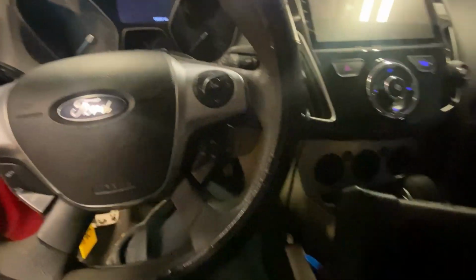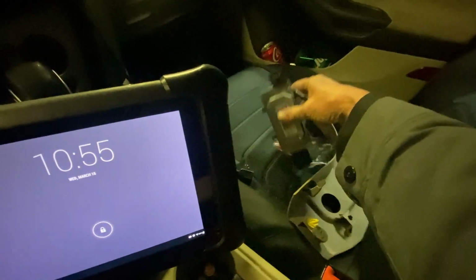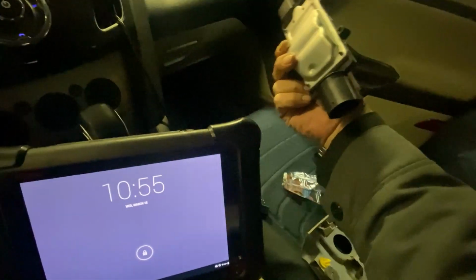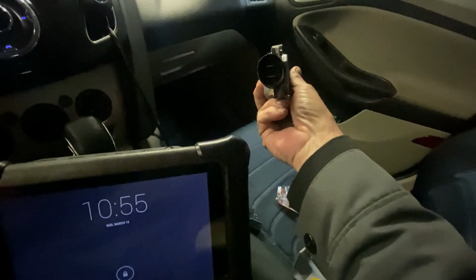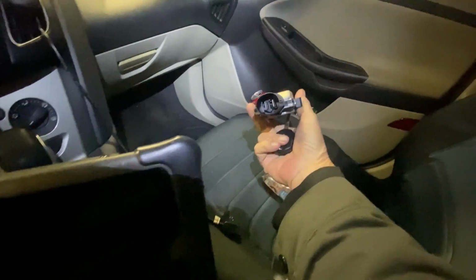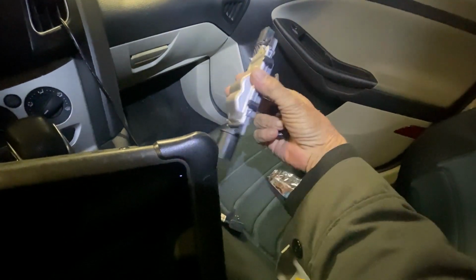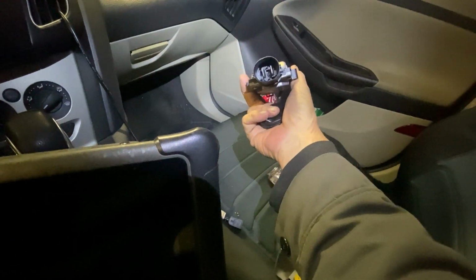'09 Ford Focus. I'm getting ready to scan it. I'm gonna save y'all from the key noise. The complaint is the fans don't work. I'm told, let me see if I can get some light. I'm told that the other mechanic already checked the fans, put direct power to them, and they work, and this don't work.